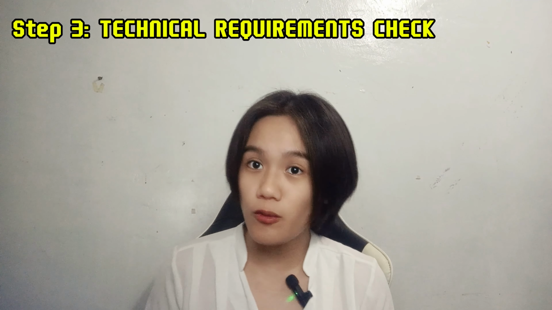Next is the technical requirements check. This is where you'll confirm that your computer setup meets Weblio standards. Make sure your internet connection, microphone, and webcam are all working well. You'll need this for online teaching, so it's important to have everything ready. Once everything checks out, you'll be one step closer to your interview.